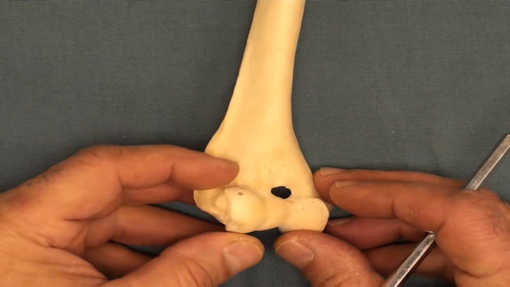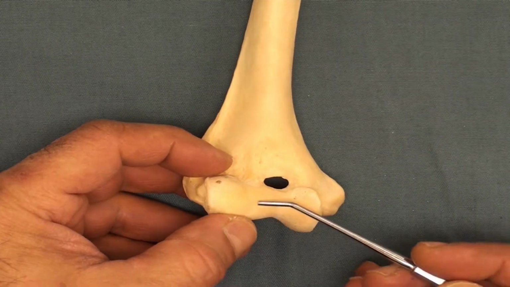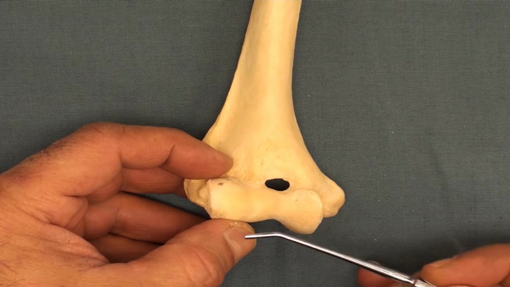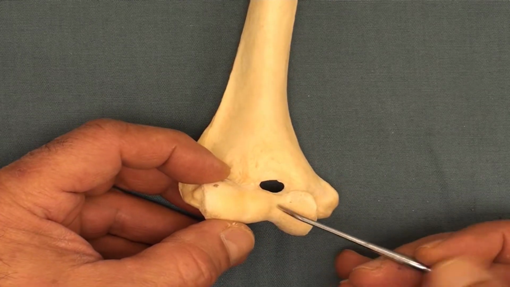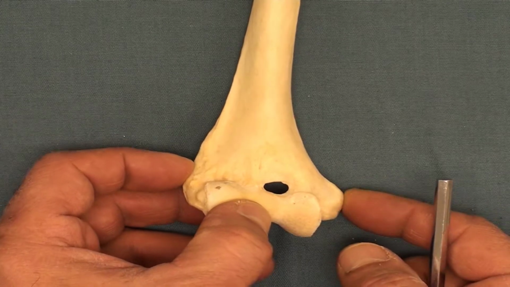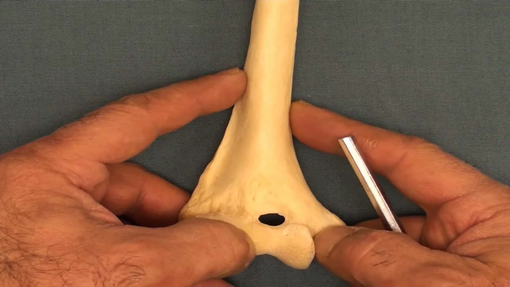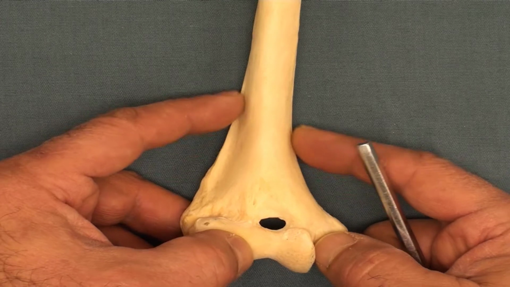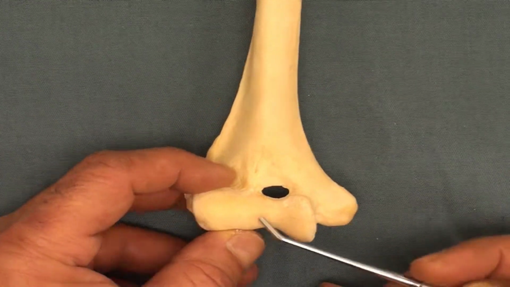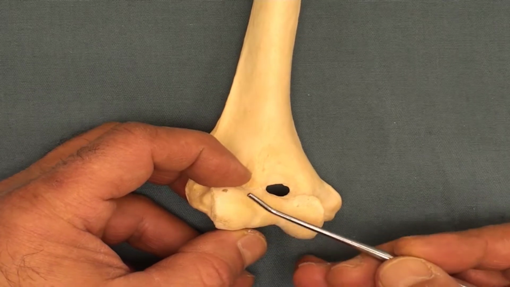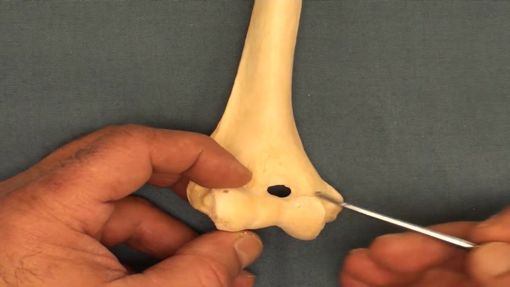On the distal end, we have two condyles that are actually articular surfaces, two epicondyles, and two supraepicondylar or supracondylar ridges. So let's go with the articular surfaces known as condyles.